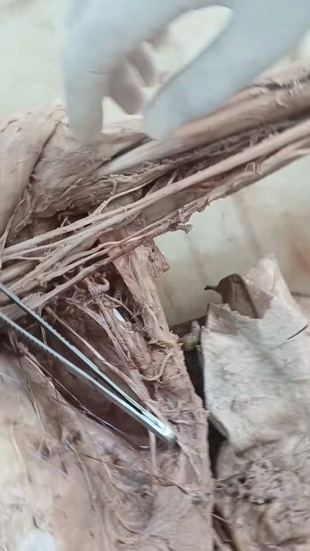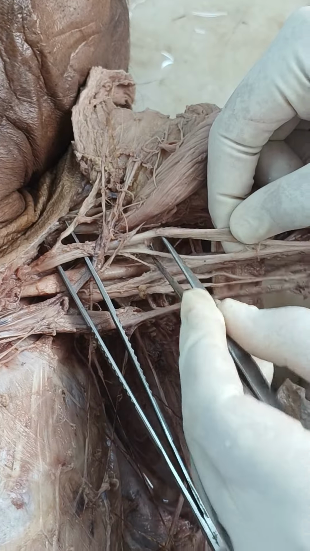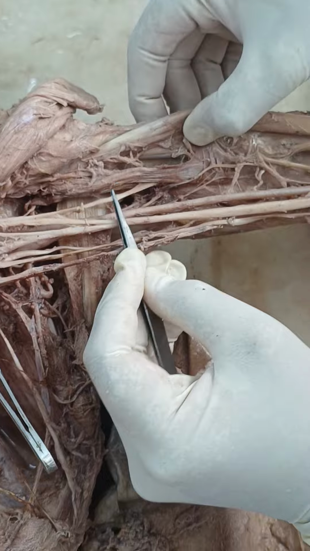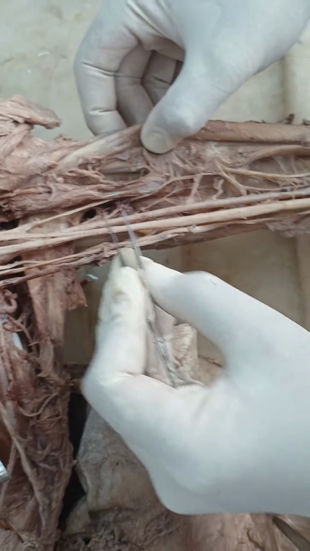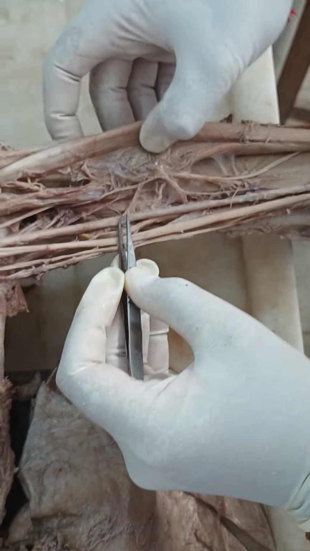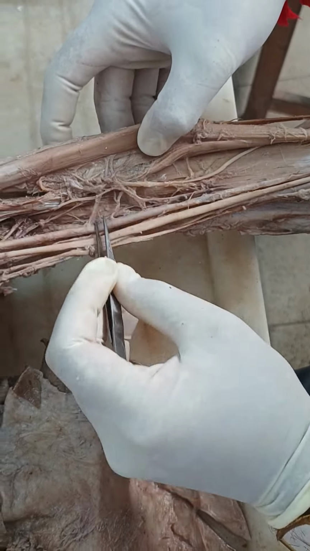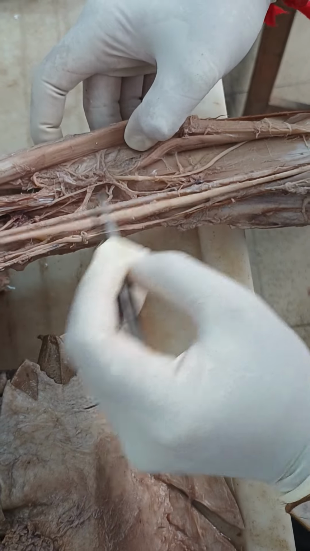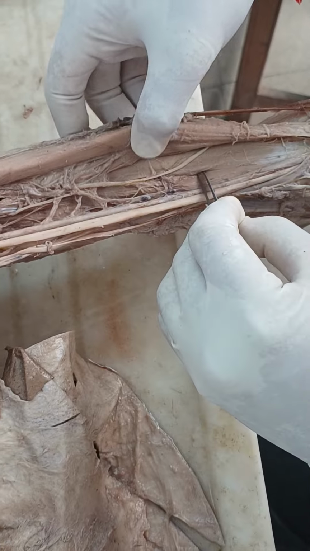So we have already discussed the three branches of the lateral cord: the lateral pectoral nerve, the lateral root of the median nerve, and the musculocutaneous nerve. The musculocutaneous nerve pierces the coracobrachialis, then passes between the biceps and brachialis, lateral to the brachial artery and median nerve, and supplies the biceps as well as the brachialis.